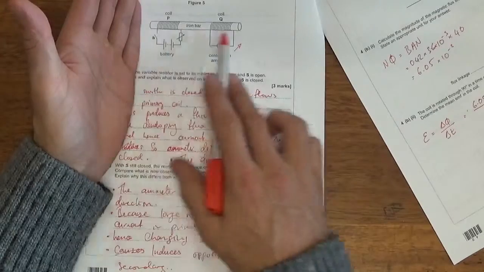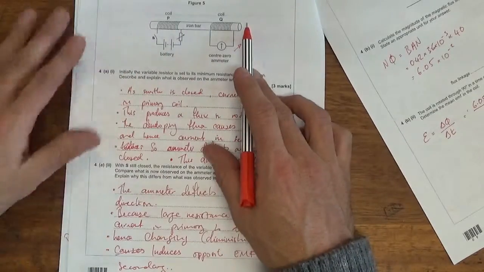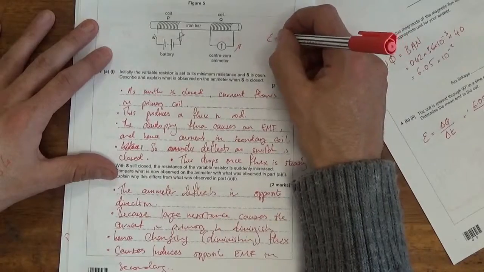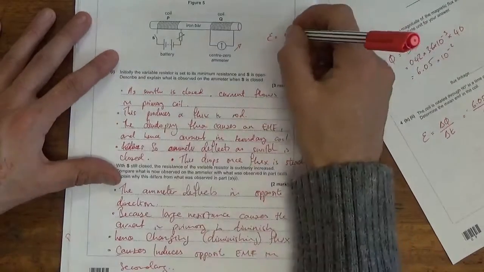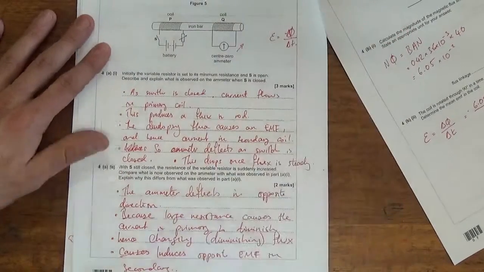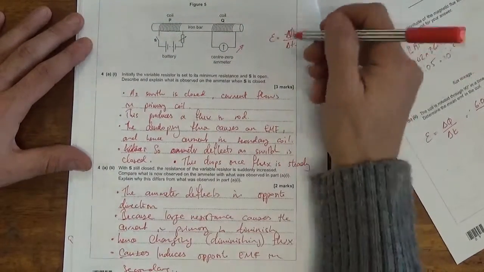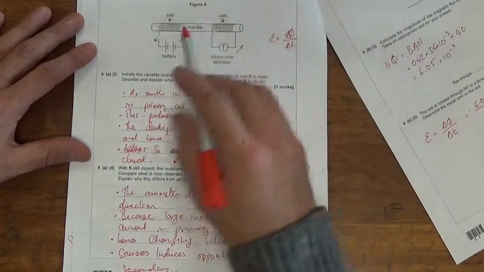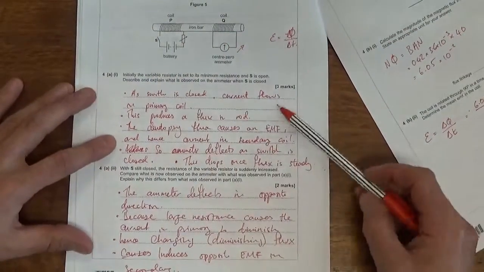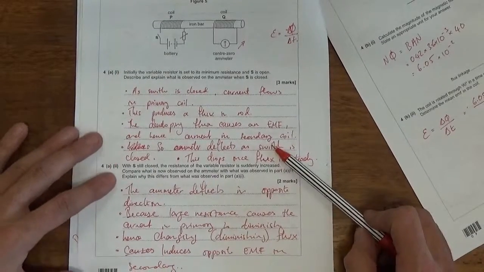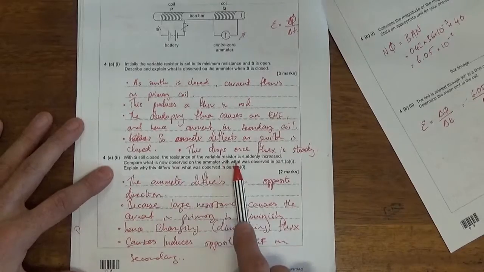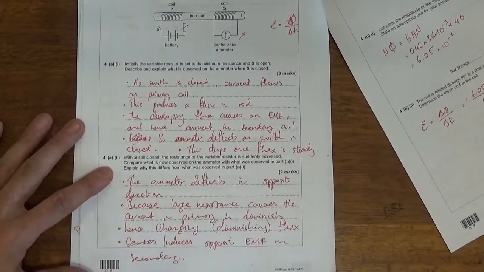As soon as the flux is stable, there's no changing flux in there. Faraday's law tells us that the EMF is proportional to the rate of change of flux, dΦ/dt. So if the flux isn't changing, there's no EMF. As soon as this flux is stabilized, this will drop back to 0, and very few people put that clearly into words.